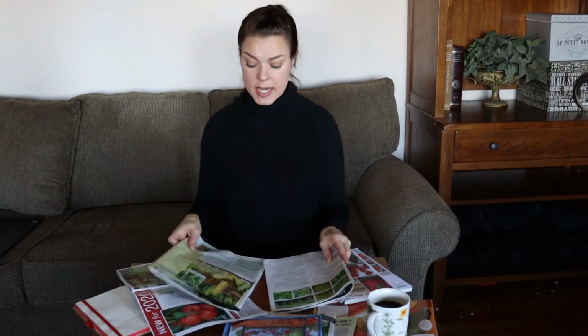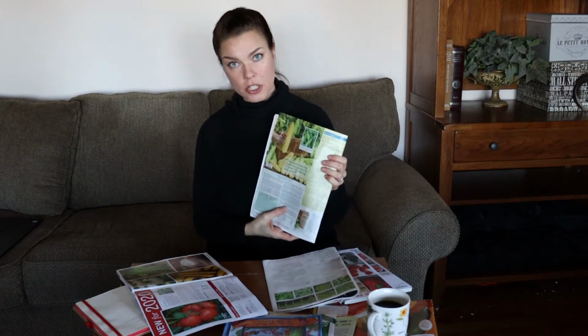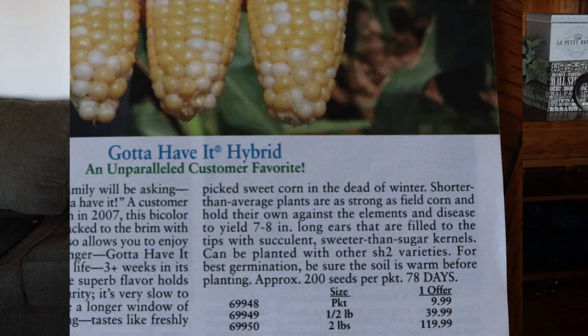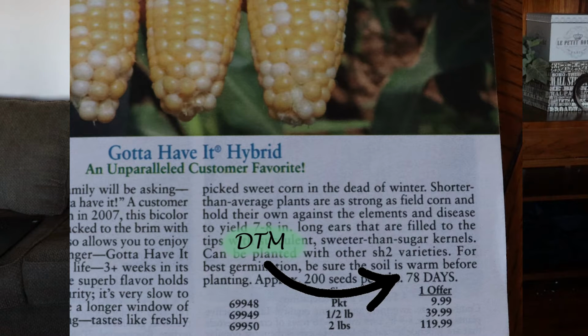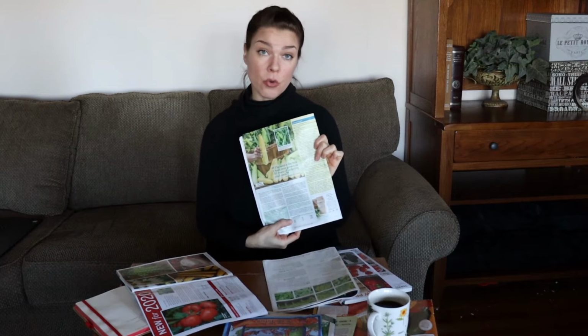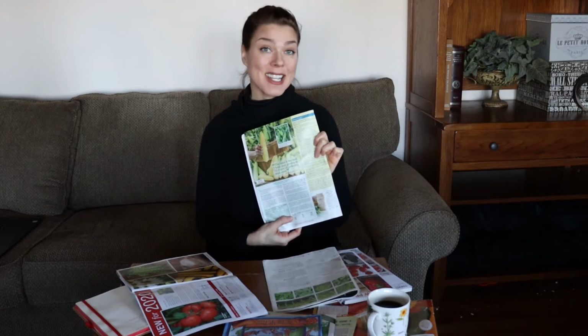Days to maturity is an important bit of information that trips some people up, especially beginner gardeners. And this is because the gardening industry is assuming that you understand the difference between something that is direct sown and transplanted. So you will see days to maturity listed for all annual vegetable seed products in catalogs. And this corn, for example, says 78 days. Corn is a direct sown vegetable crop. So that 78 days means it's from the time that you plant the seed in the ground till the time that you are harvesting mature corn.